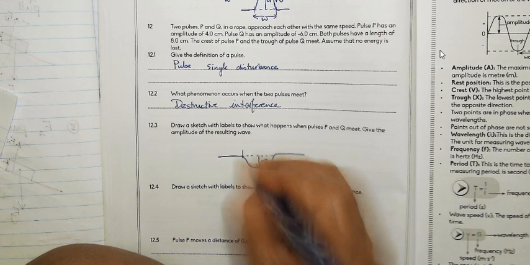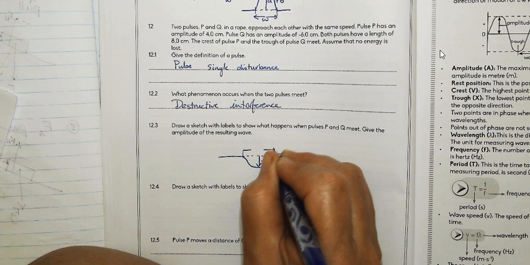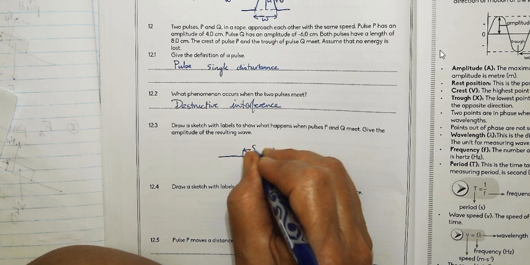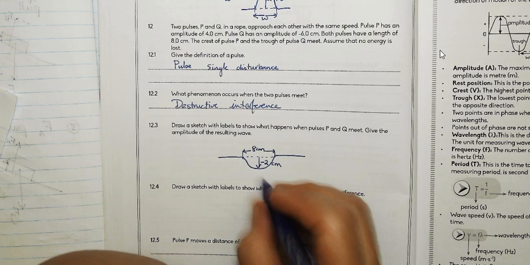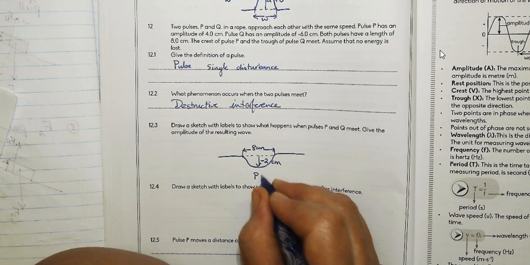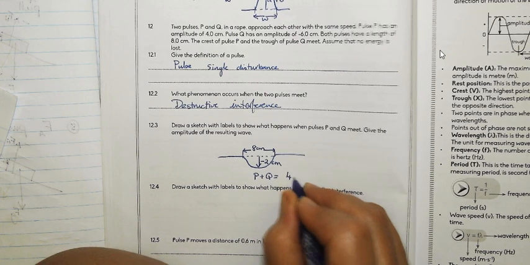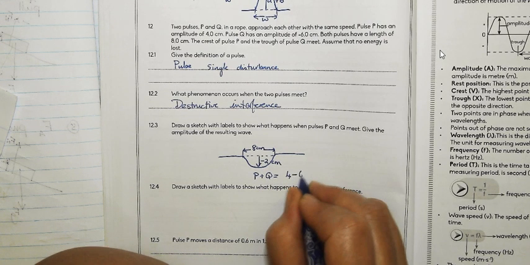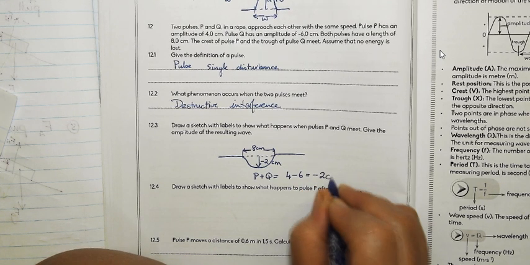And the pulse width will be 8 centimeters, and this would be P plus Q, which is 4 minus 6, which gives us minus 2 centimeters.